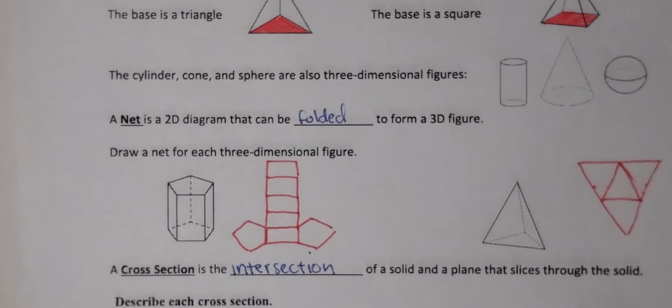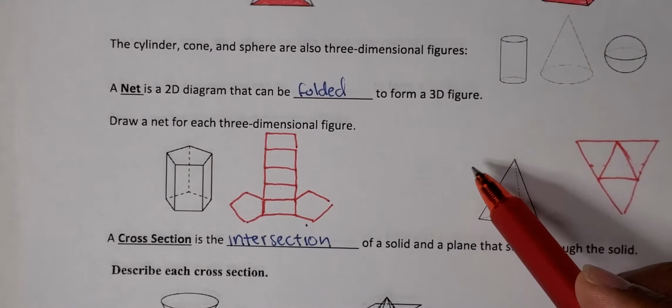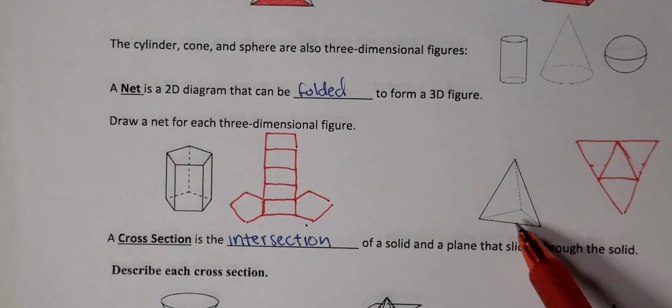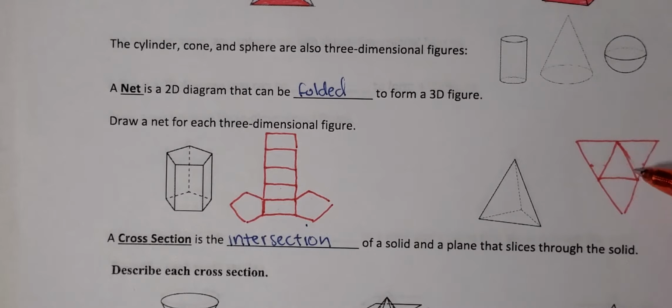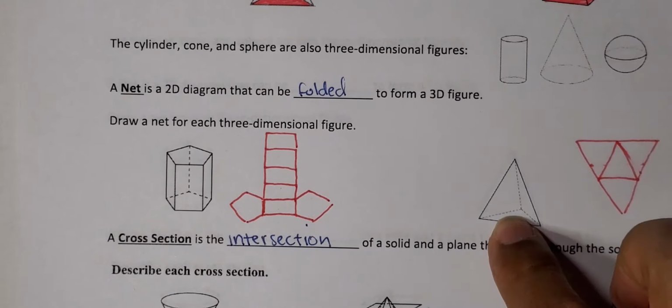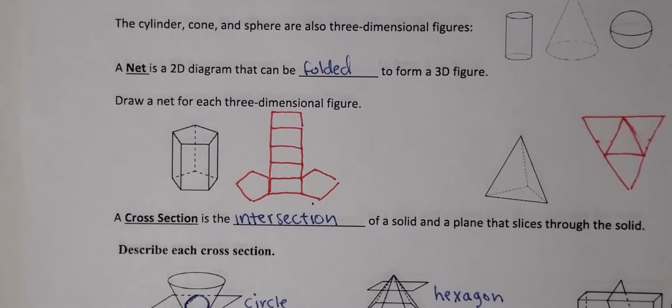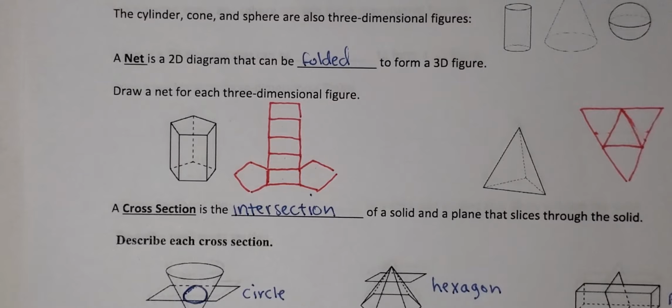The next one is a pyramid. If you make a net of this pyramid, it will look something like this. So you have this triangle, this is the base, and if you fold this triangle here, and this one, you'll get this pyramid back. So there are examples on how to create nets out of 3D figures.